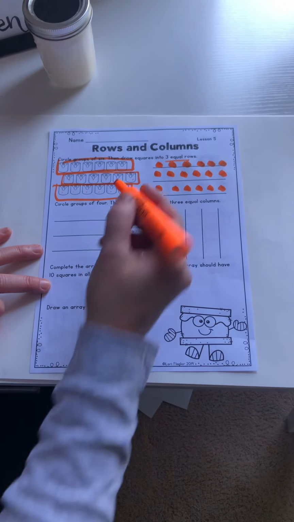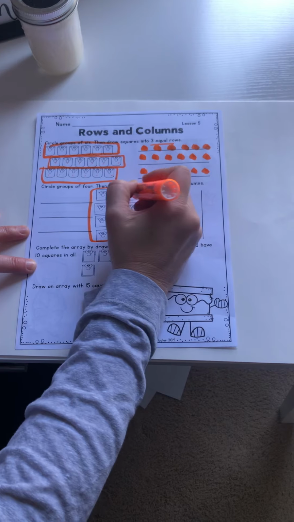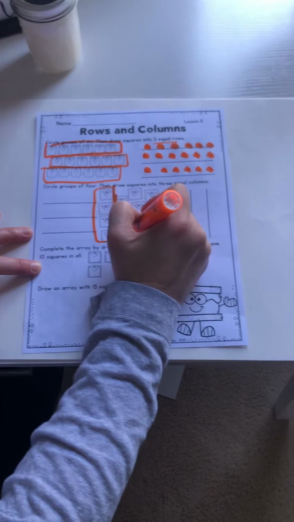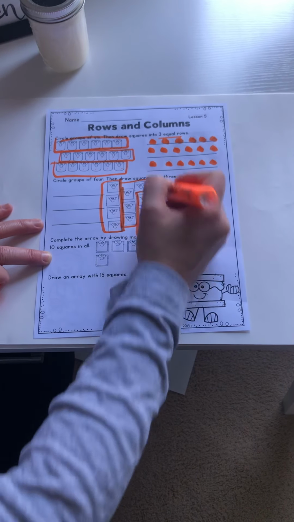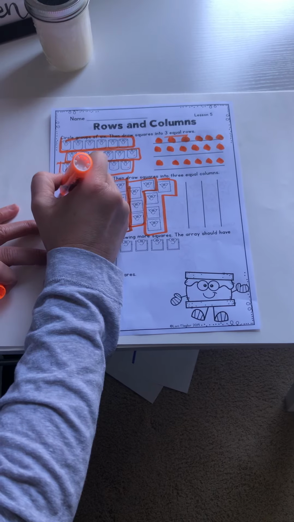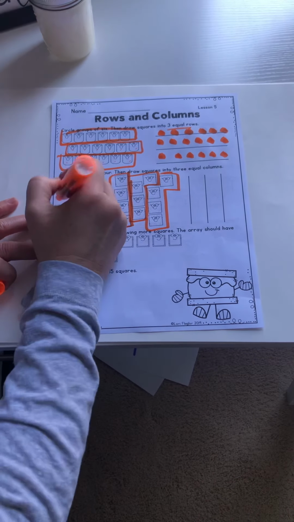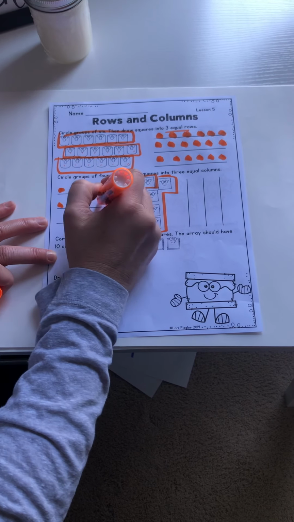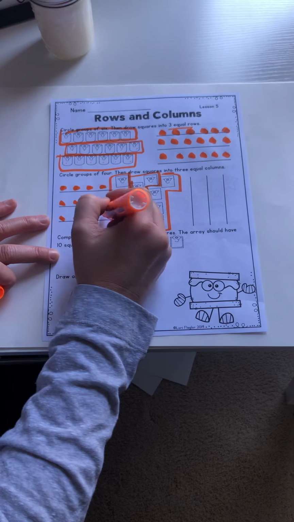Boy, now they want me to do groups of 4. 1, 2, 3, 4. 1, 2, 3, 4. And then it looks like I got another little crazy group over here. Now I've got to do 3 columns. 1, 2, 3, 4. 1, 2, 3, 4. 1, 2, 3, 4.